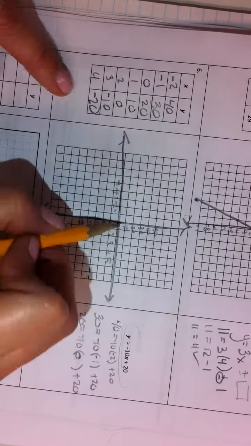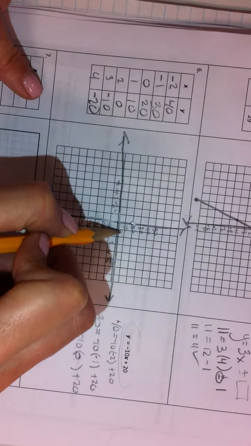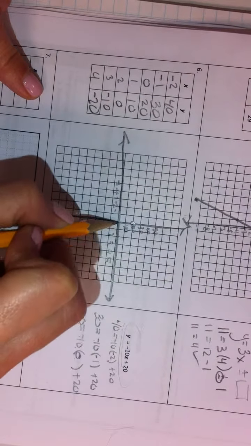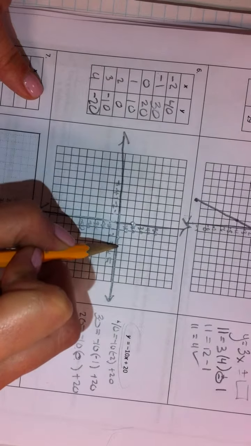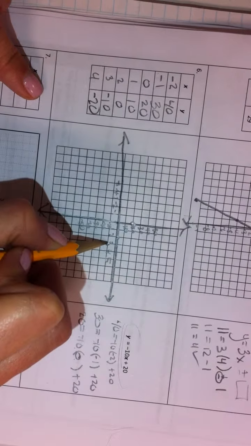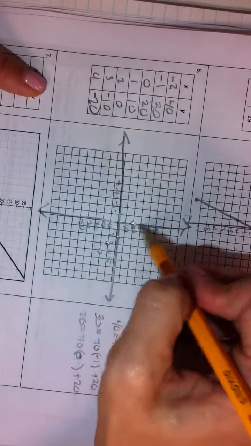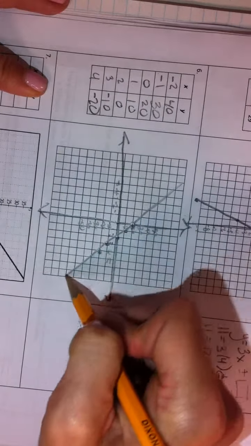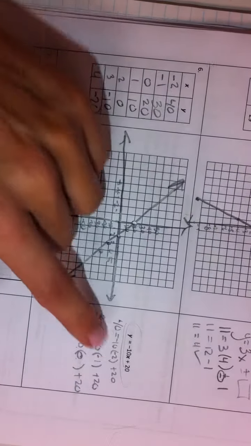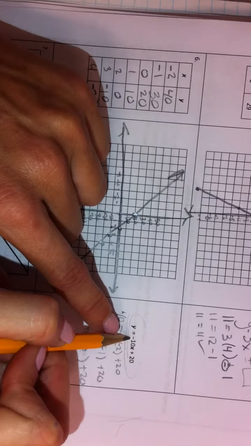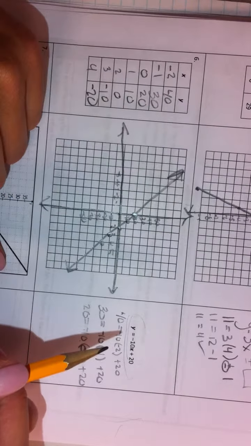Let's plot those. 0, 20, make a dot. 1, 10, 2, 0, 3, negative 10, and 4, negative 20. Notice how the number in front of the x is a negative and our slope is negative. I wonder if that's a coincidence.